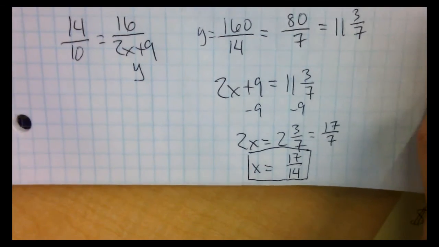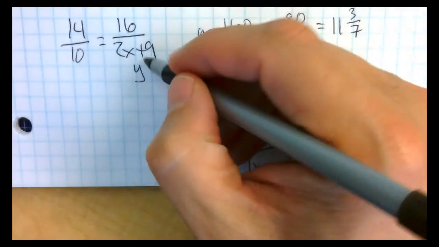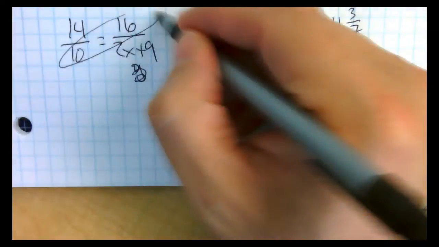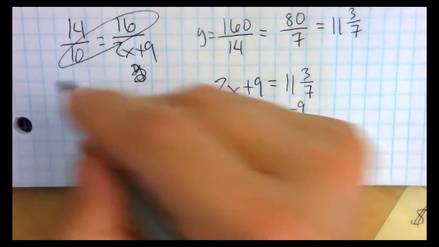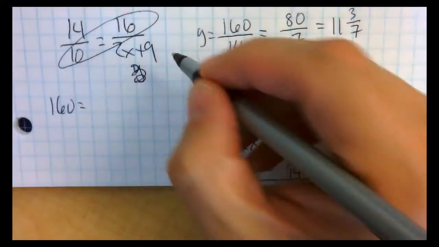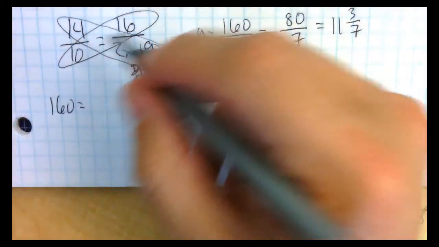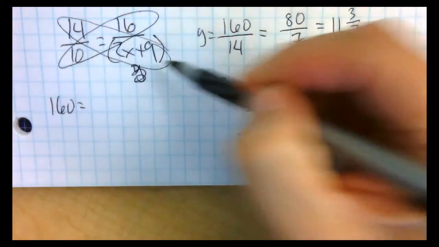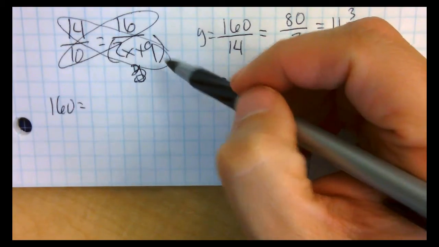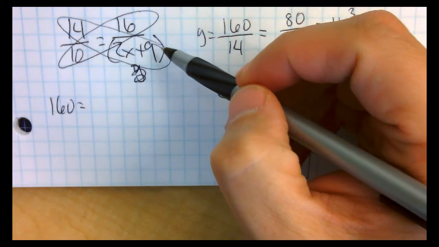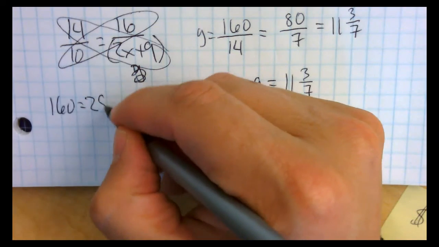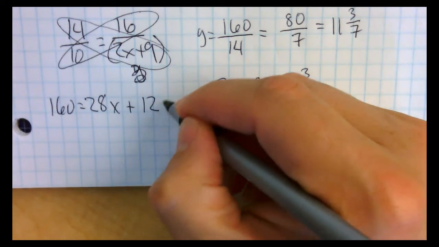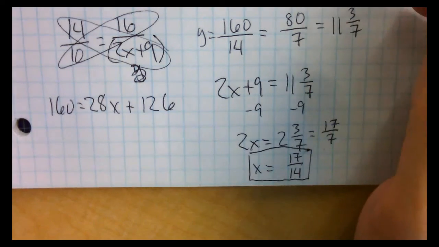Now, if I didn't want to use the Jessica method, and I jumped back here, I would have to cross multiply. So cross multiplying here is pretty easy. 10 times 16 is 160. But here when I cross multiply, notice I'm multiplying 14 by this whole thing here, which means I have to distribute in. 14 times 2x plus 9 is 28x plus 126, I believe.